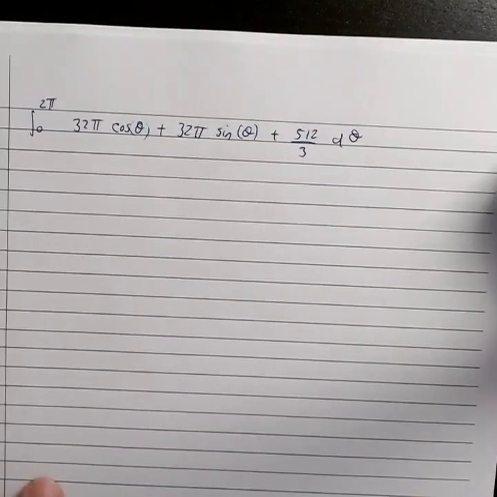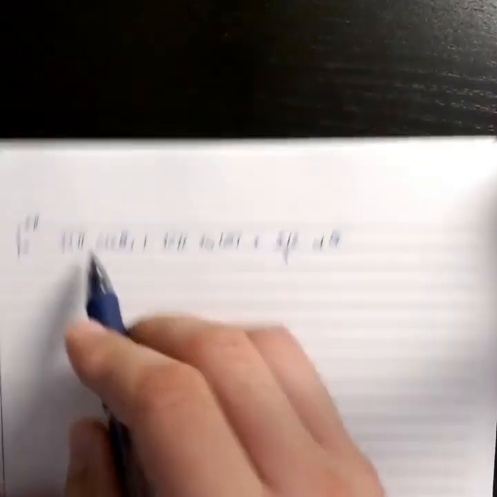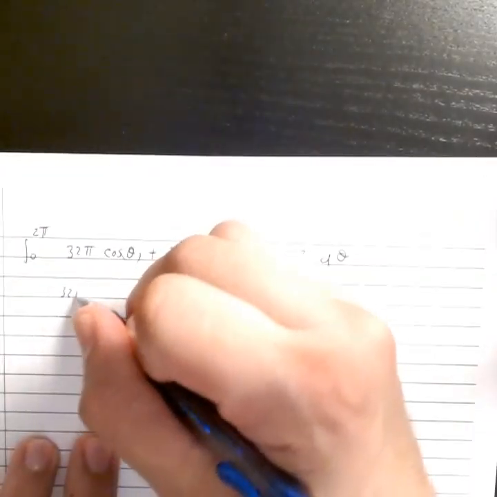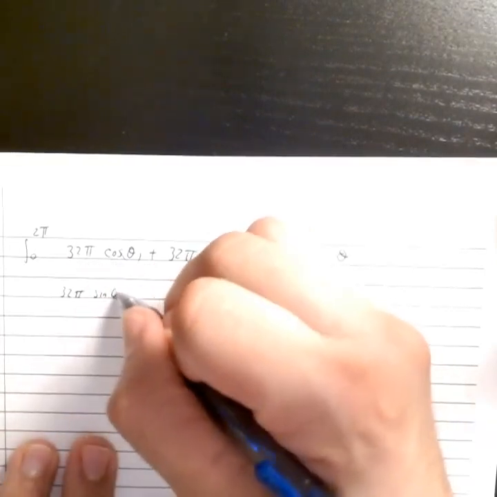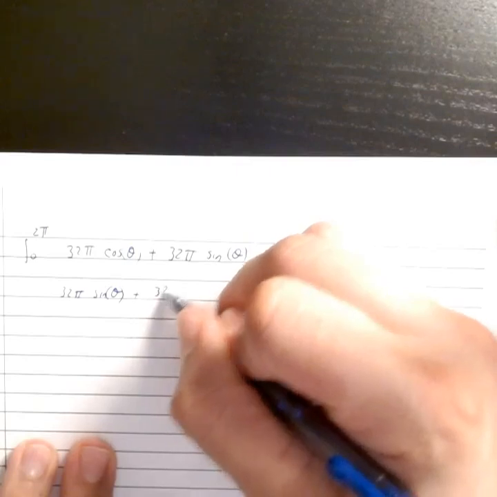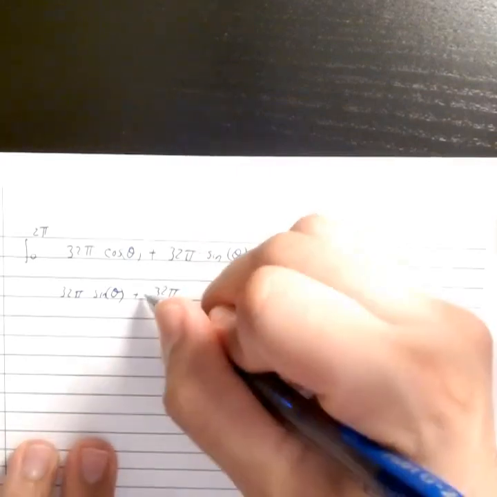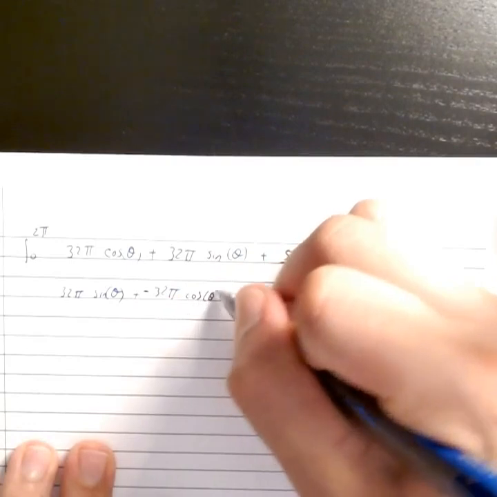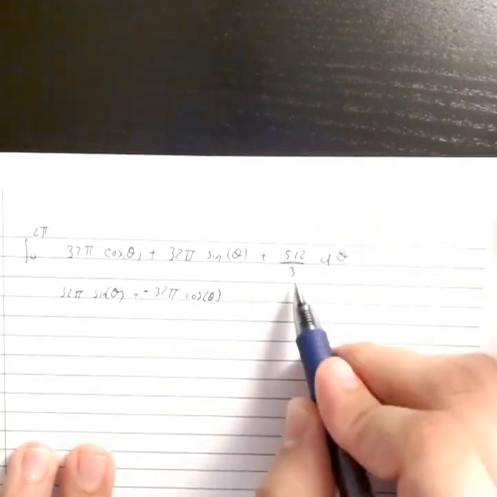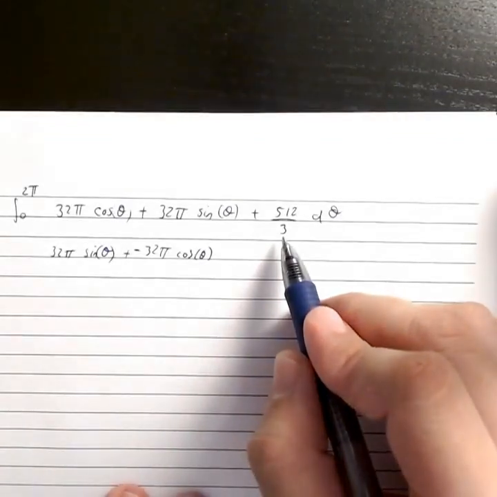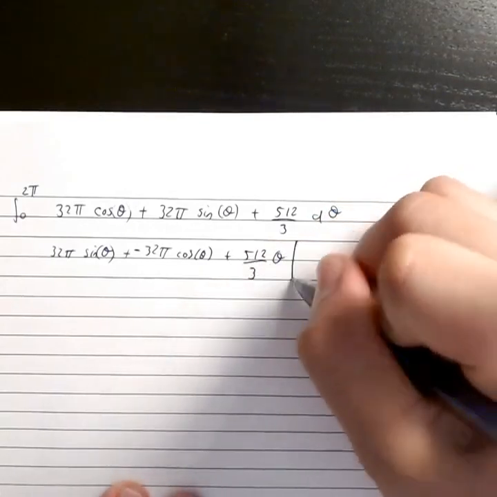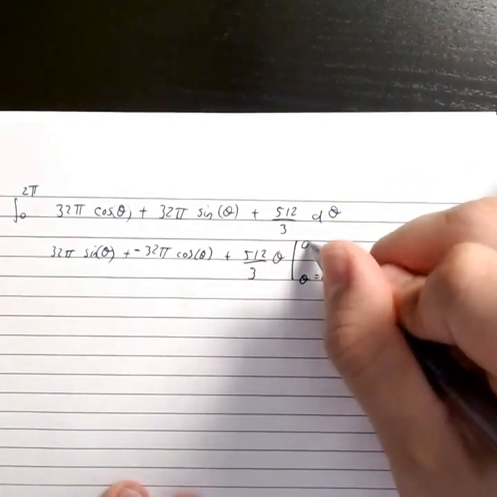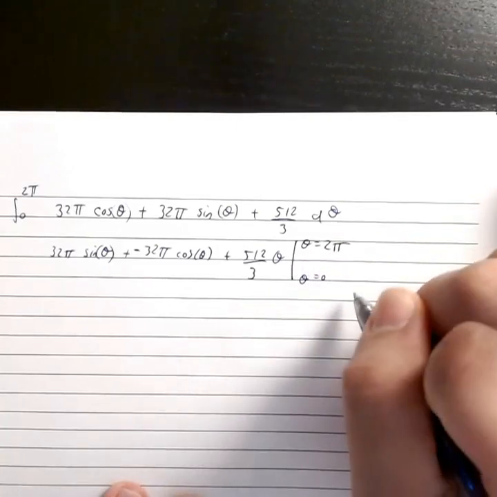Okay, so let's go ahead and do that. With respect to theta, this is now a nice simple integral. Here that's going to be 32 pi times, well, we're going to integrate cosine of theta, which will give us sine of theta, plus 32 pi. If you integrate the sine of theta, you get negative the cosine of theta. And if you integrate 512 over 3, you're going to get 512 over 3 theta. And that's evaluated from theta equal to 0 to theta equal to 2 pi.